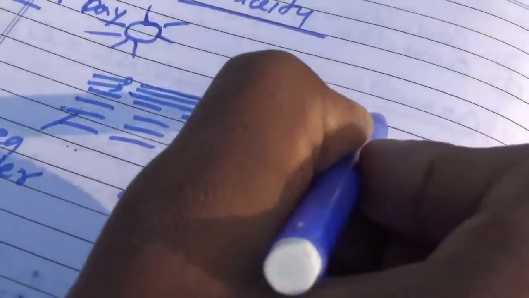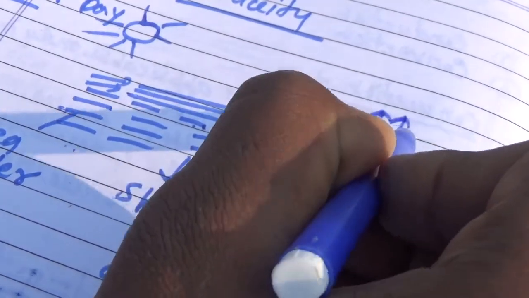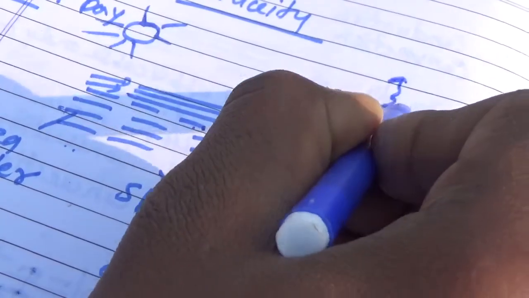So this air will go in the upward direction.